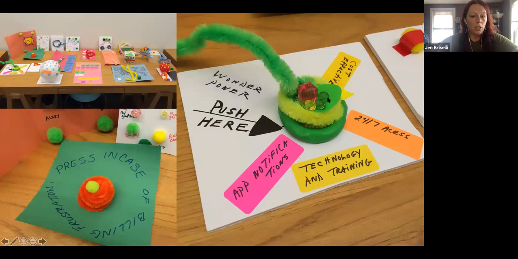These are some other magic objects. This was related to the billing process for users. So this was like a button that said press in case of billing frustration. This is funny. It makes me laugh. Obviously, as an object, this tells me nothing. So this is not where the insights come from.